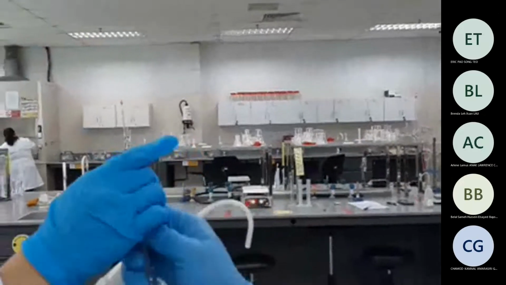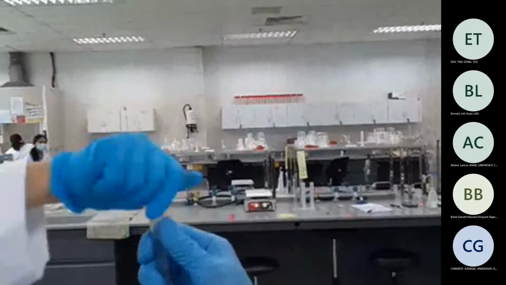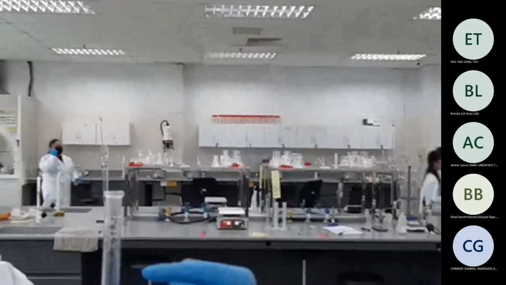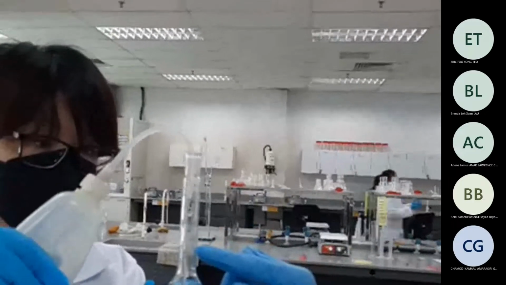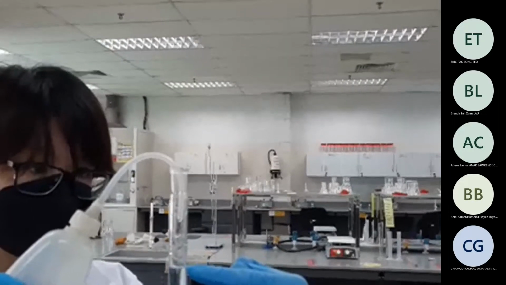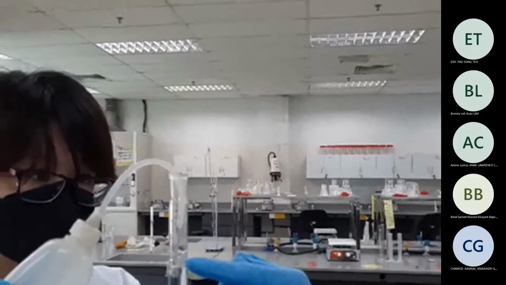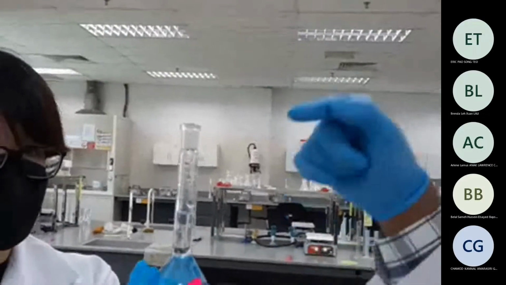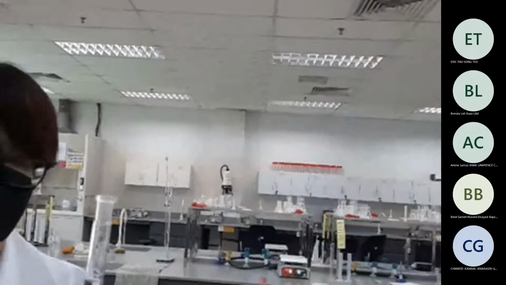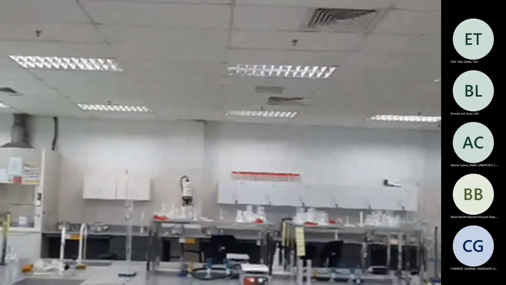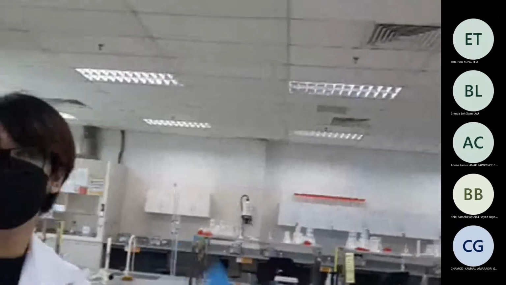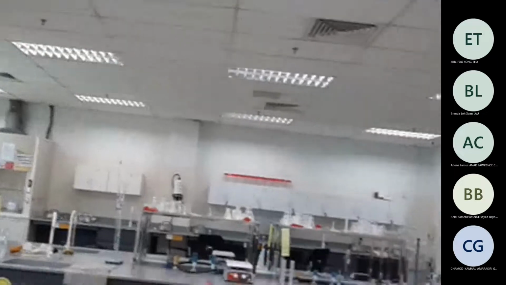Is it too hard? Twist it like a cap, yeah. And then hold it. And then add the water until this part. Don't make it full. More, a bit more. Okay. Now take a dropper and then drop by drop add the water. Take a dropper from there. Or you can also use the pipette, but pipette you need to wash it, so take a dropper better.